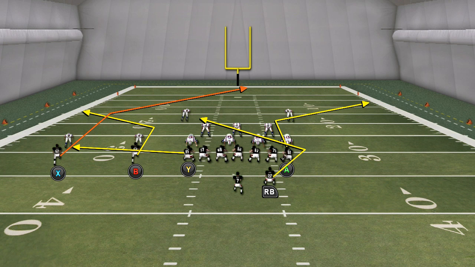Let's take a look at the default pass routes, and we'll work our way from left to right. Out here on the left, the split end runs about a 15-yard post into this area. To the inside of him, we have the slot receiver. Might refer to him as the flanker or possibly the wide receiver one. He's going to run this corner route. So he goes up about 8 yards before breaking towards the corner.